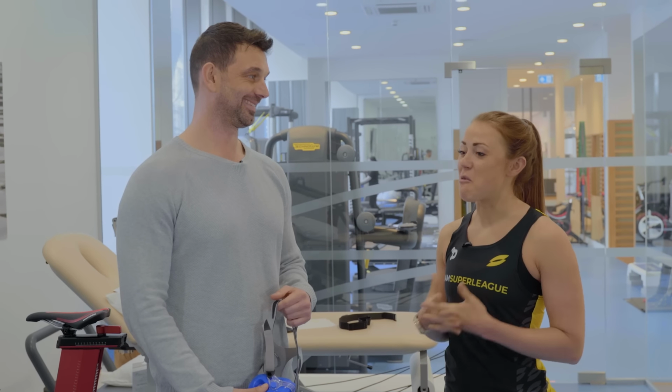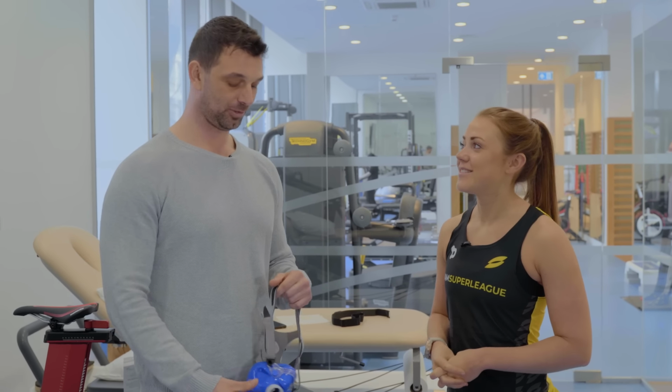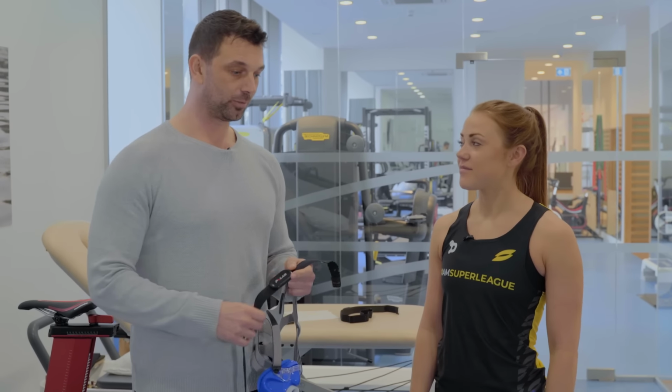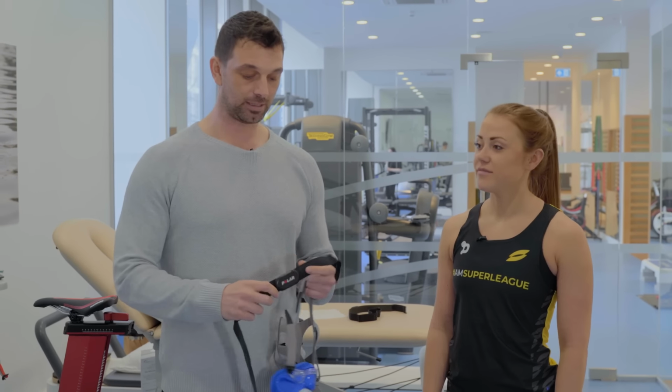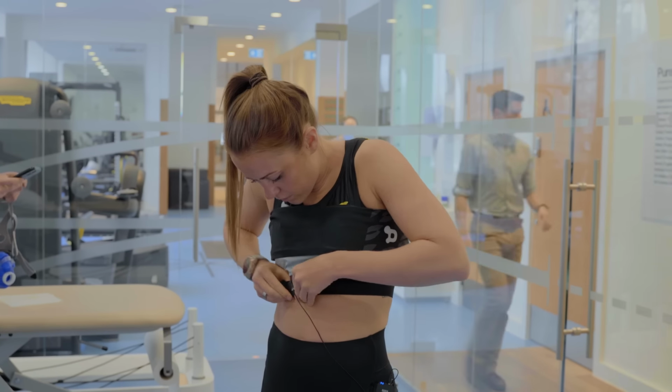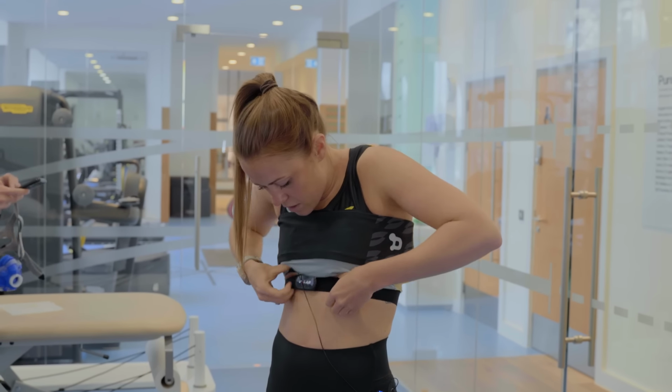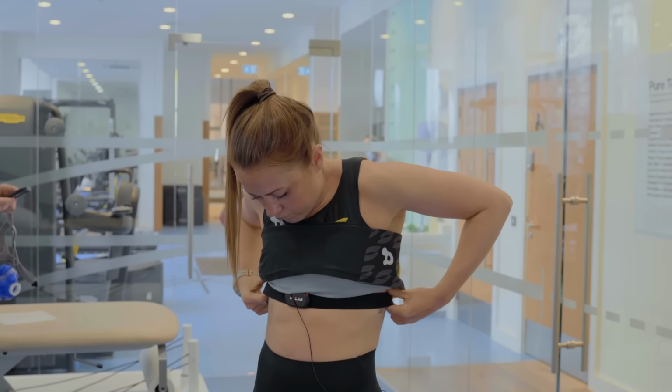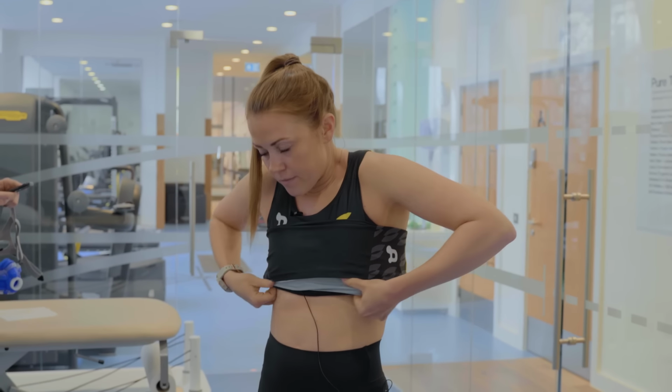Okay, I'm ready. What exactly is going to happen next? Cool. So, piece of equipment that we're going to use is obviously the treadmill. Okay, we've got a heart rate monitor. That's going to sit just underneath the breastbone. That's going to give us real live data on how your heart rate is responding to the level of exercise.